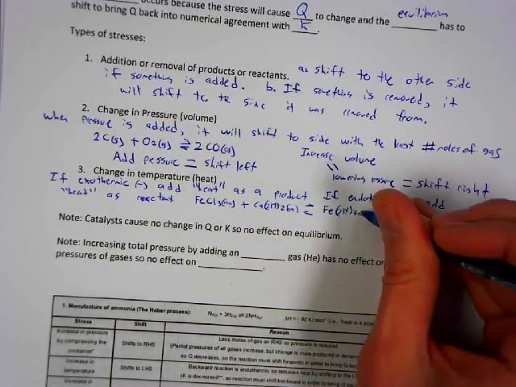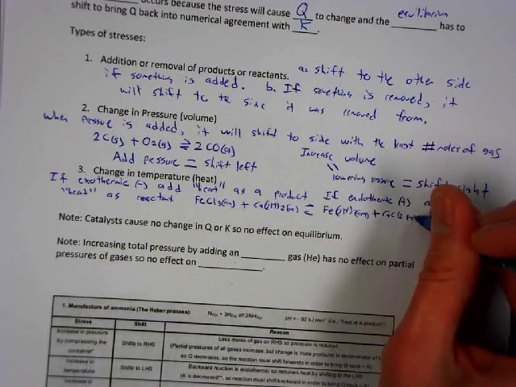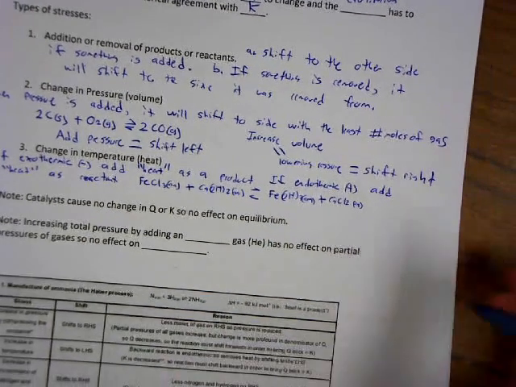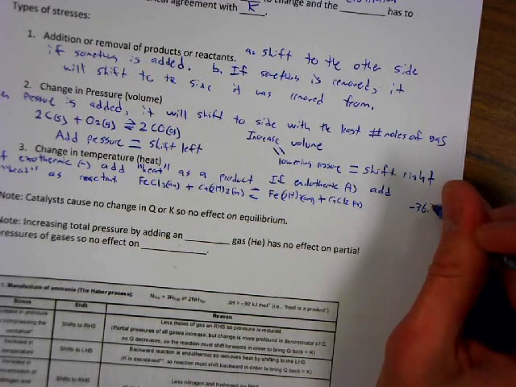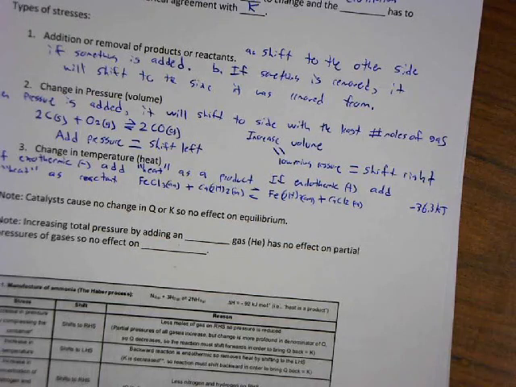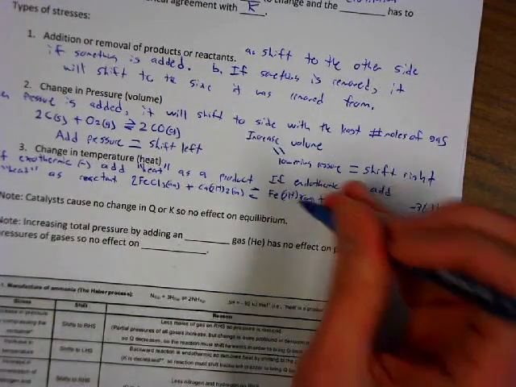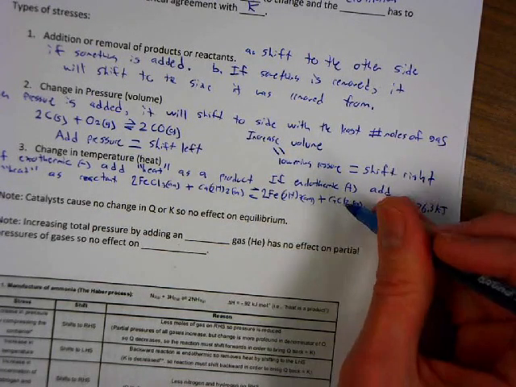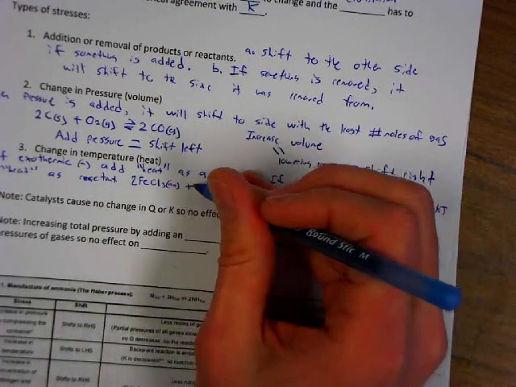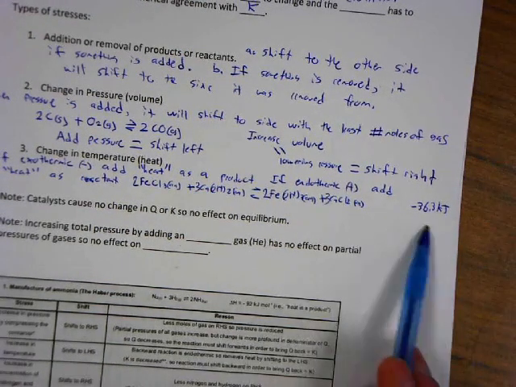So I have FeCl3 (aq) plus Ca(OH)2 (aq) is in equilibrium with Fe(OH)3 (aq) plus CaCl2 (aq). Leave a spot here if you've got some room. And this is negative 36.3 kilojoules. Is that balanced?